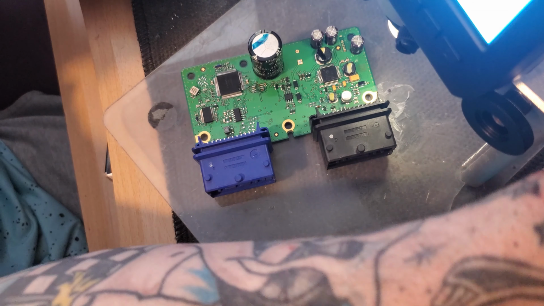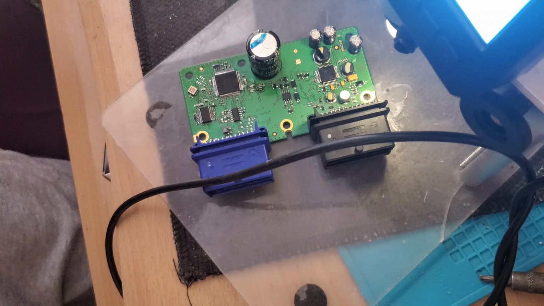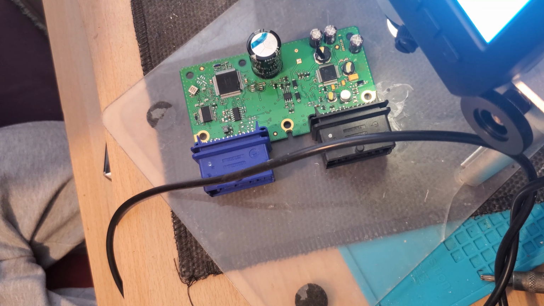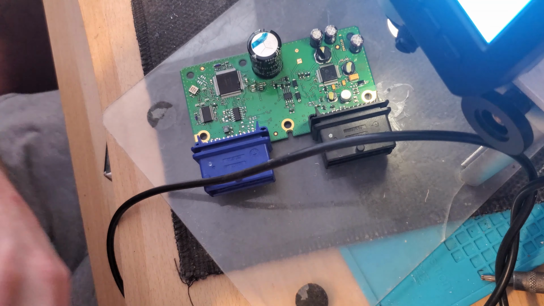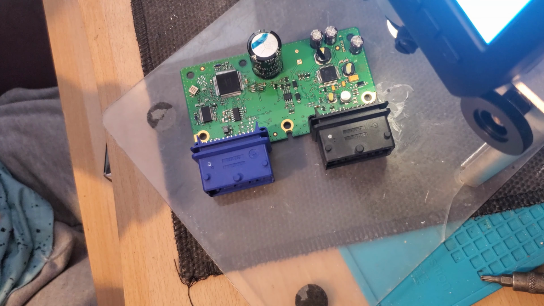Okay, I'm going to put some new stuff down. Right, the old iron out.